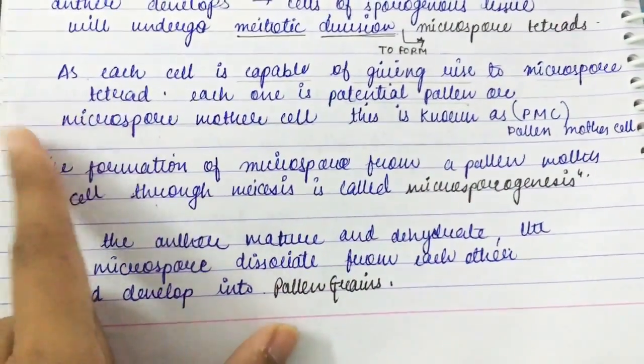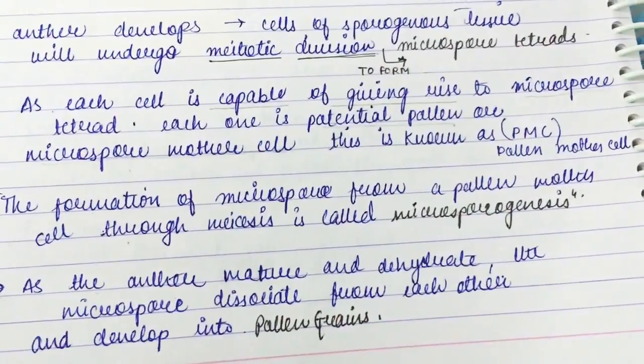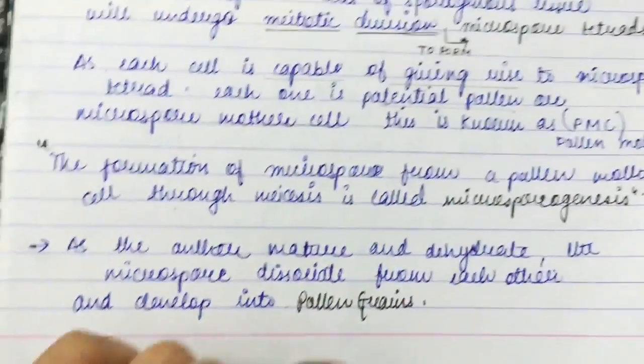Kindly see that you don't miss any word. If you miss any word, then the meaning of the whole sentence will be changed.